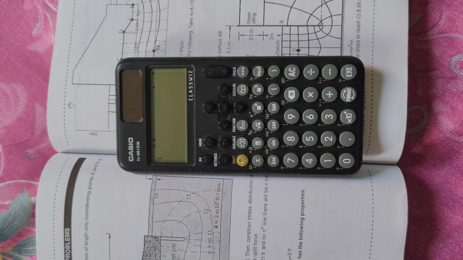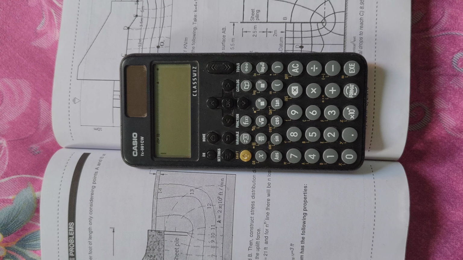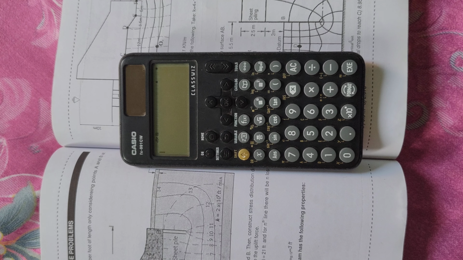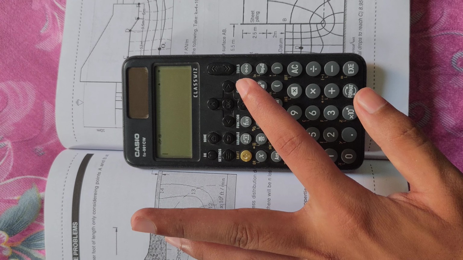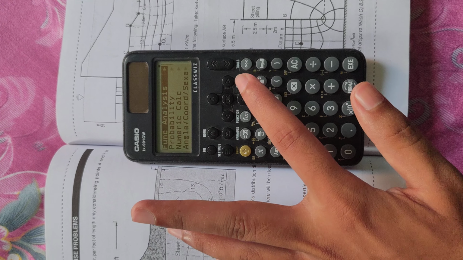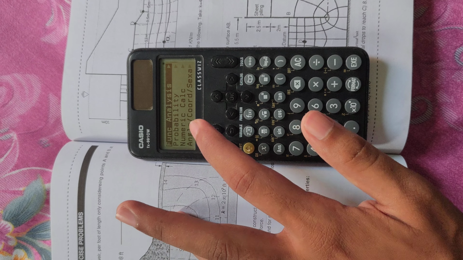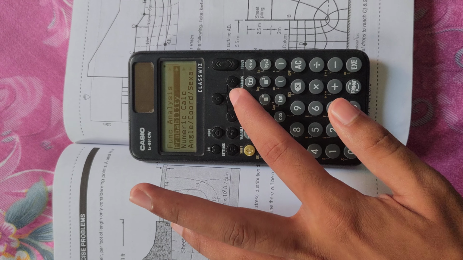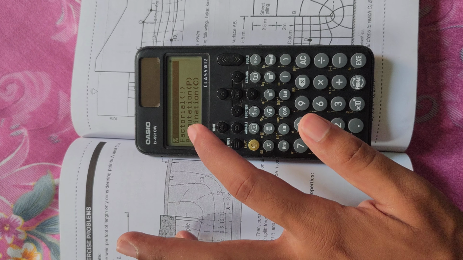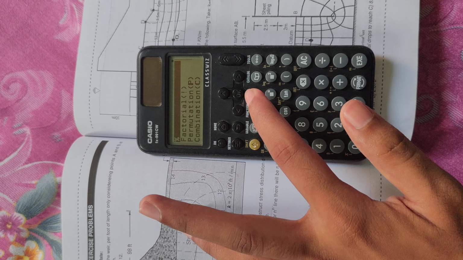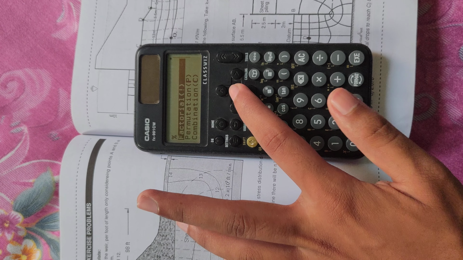Today I'm going to teach you how to find the factorial of any number in this Casio fx-991CW calculator. To find factorial, it's very easy. Just click this catalog button and then you can see probability here. So select this probability and press OK. Now you can see factorial. So again select this factorial and then press OK.